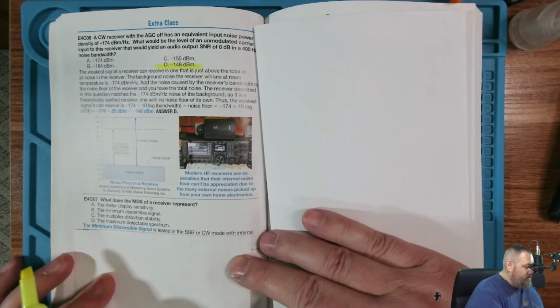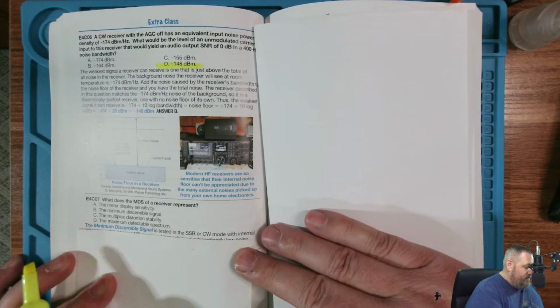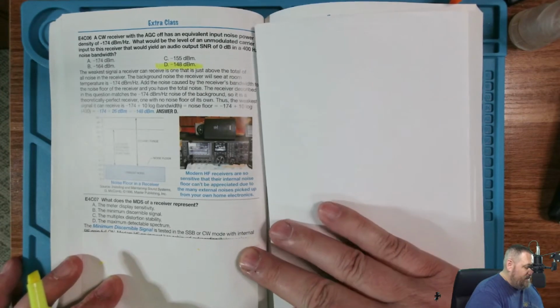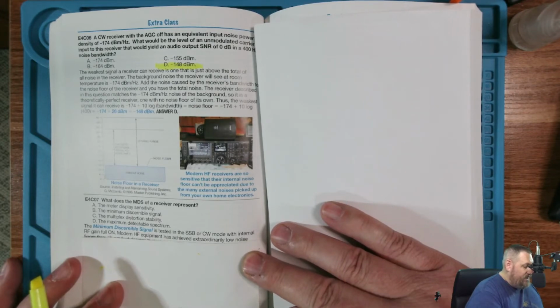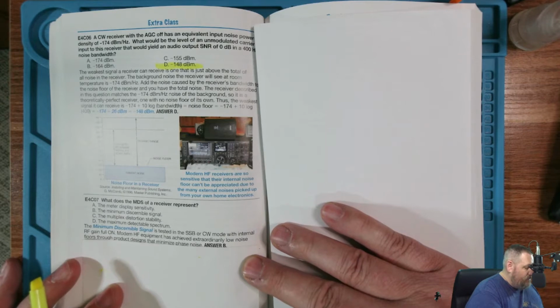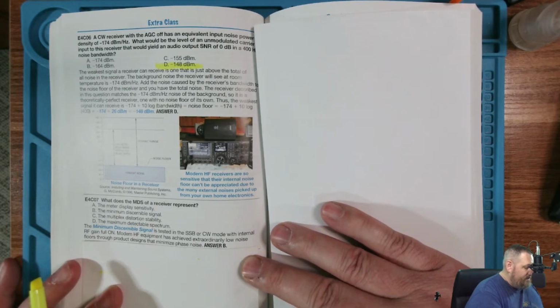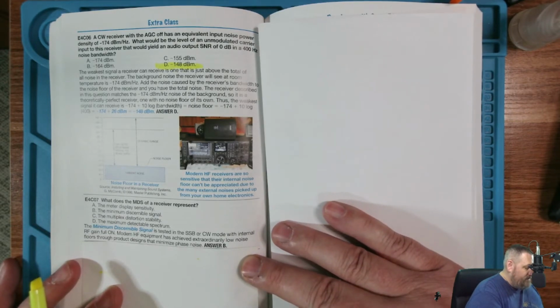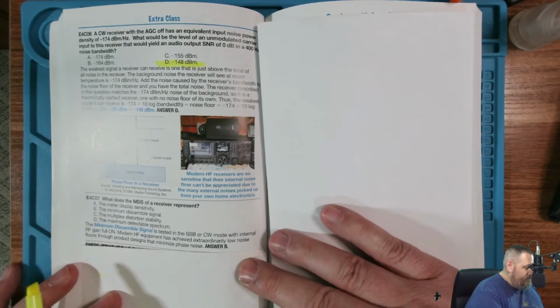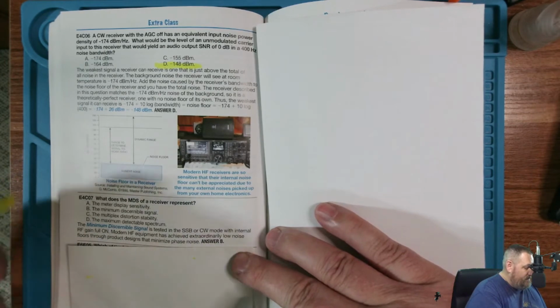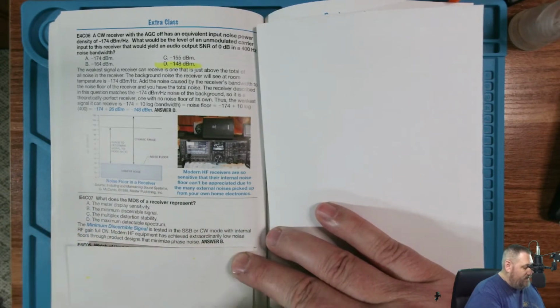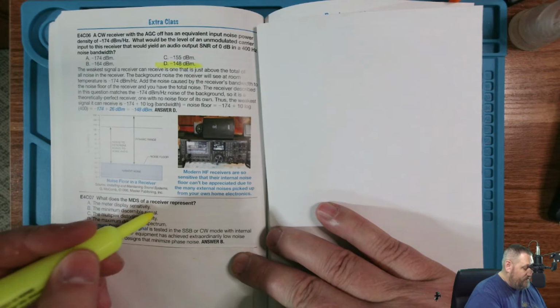The minimum discernible signal is tested in the single sideband or CW mode with internal RF gain full on. Modern HF equipment has achieved extraordinarily low noise floors through product designs that minimize phase noise. So the correct answer is B, the minimum discernible signal.